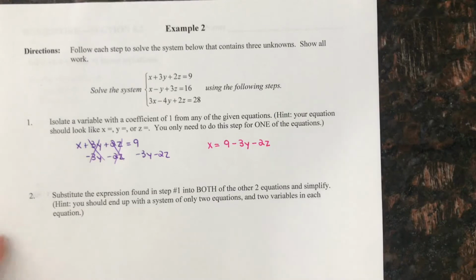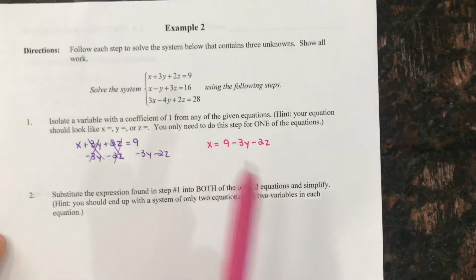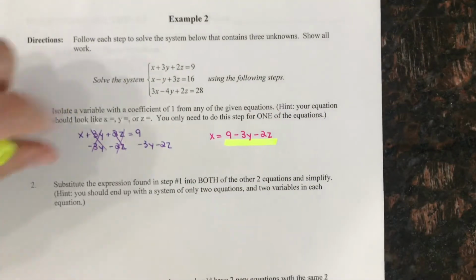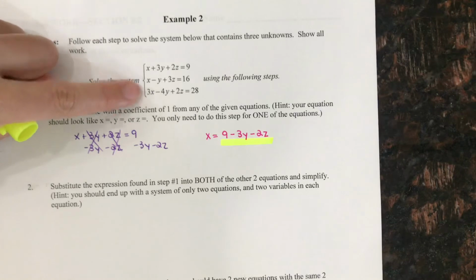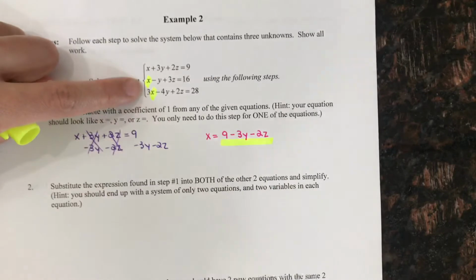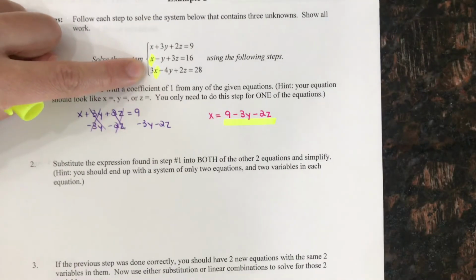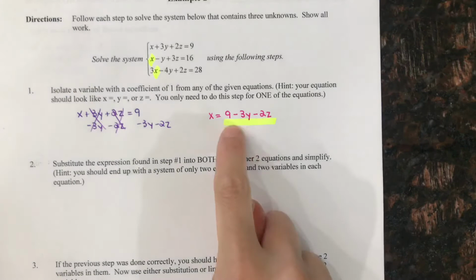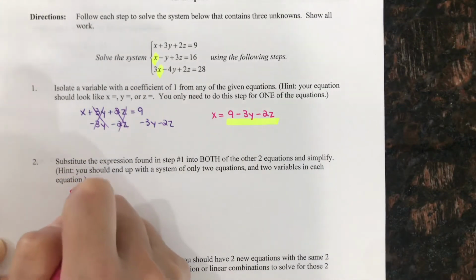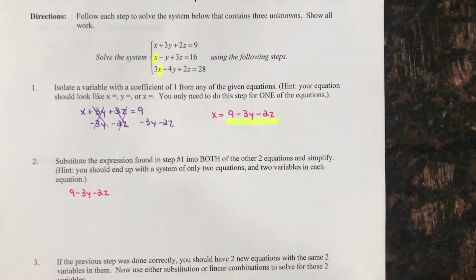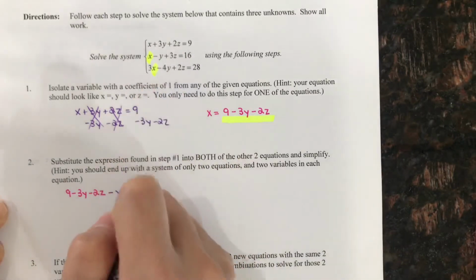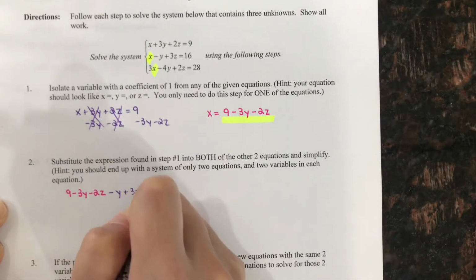Okay. Now our next step is to substitute this quantity. Remember, we're substituting into the other two equations. So I already dealt with the first equation. I'm going to substitute in place of x in both of those next equations. So I'm going to put this quantity in. So we've got 9 minus 3y minus 2z minus y plus 3z is equal to 16.